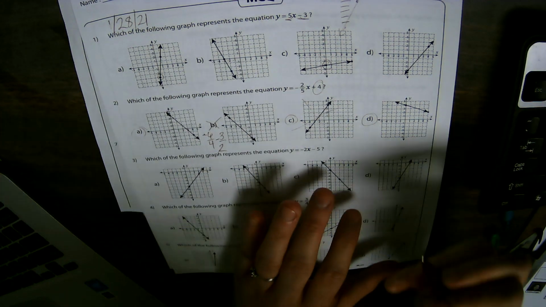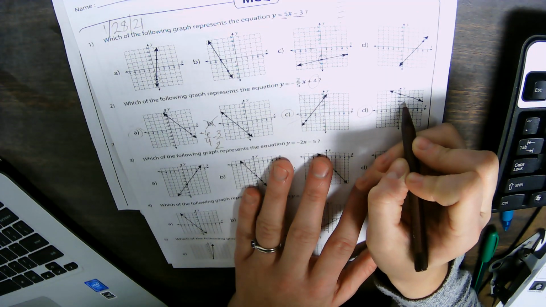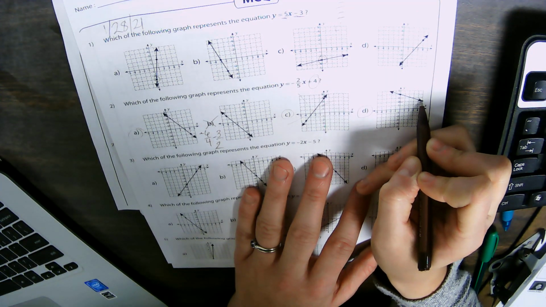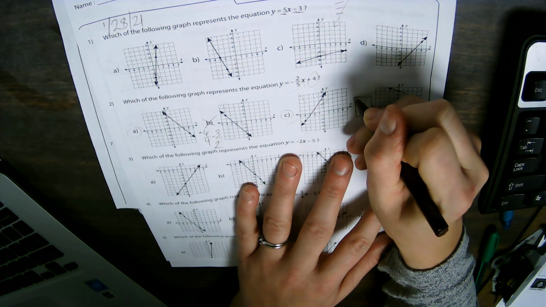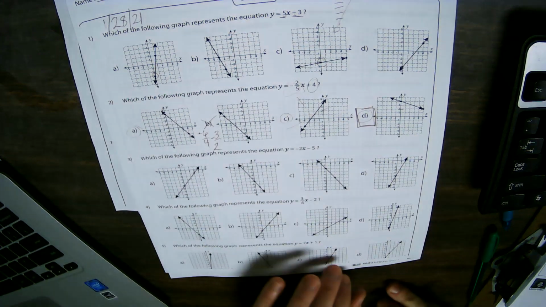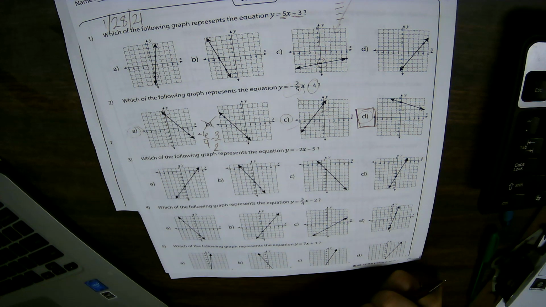Let's look at this one. This one goes down 1, 2, and to the right 1, 2, 3, 4, 5. Is that right? Is that what we wanted? Alright, so our answer would be D. You're going to be marking the bubble next to the letter in your teacher made for these. Alright, you're going to just keep on going on with the same thing.